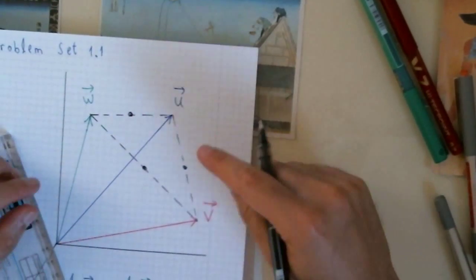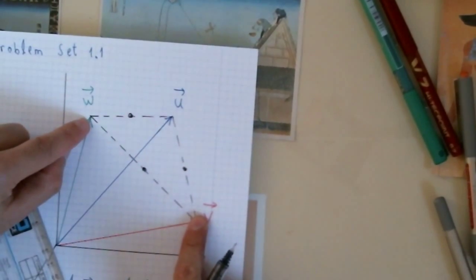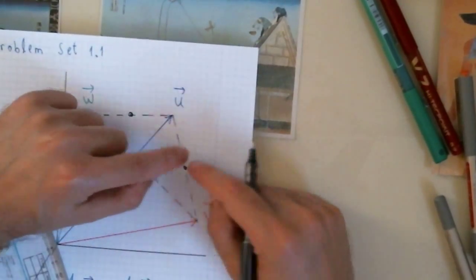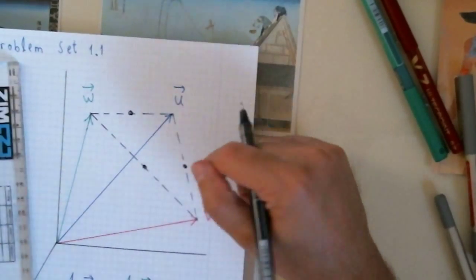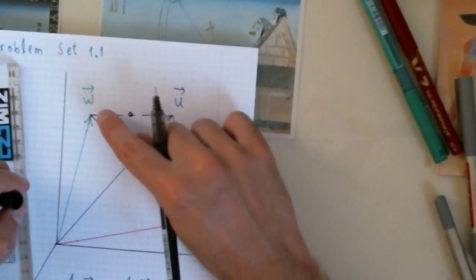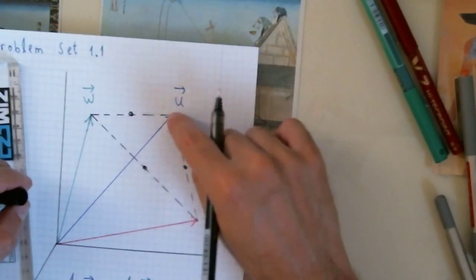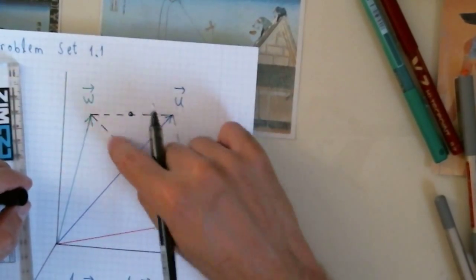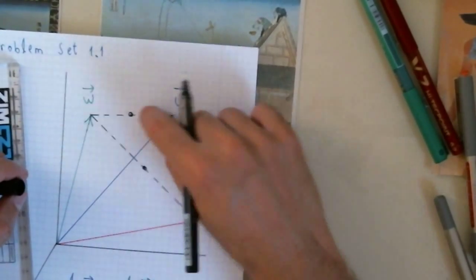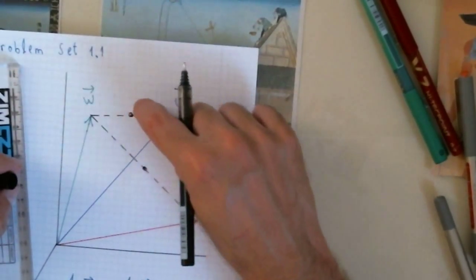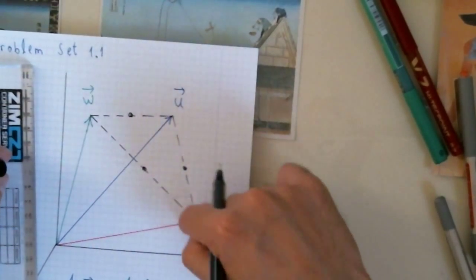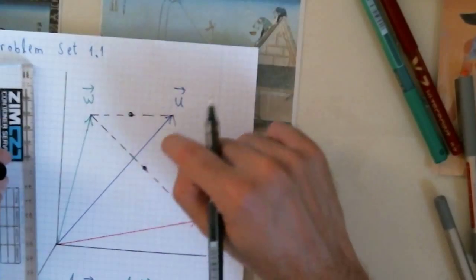Okay, here. So this is the middle of this line, this is the middle of this line, and this is the middle of this line. If we have this triangle, the black triangle that is drawn in dashed line, we have 3 medians.